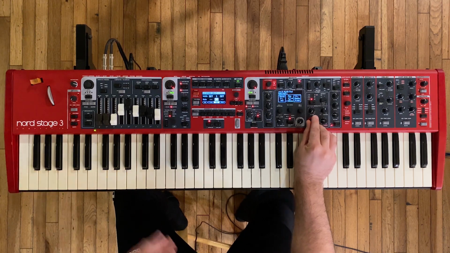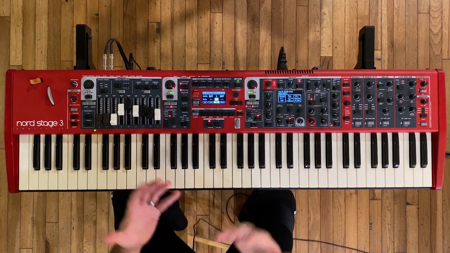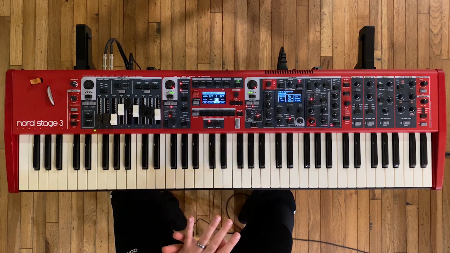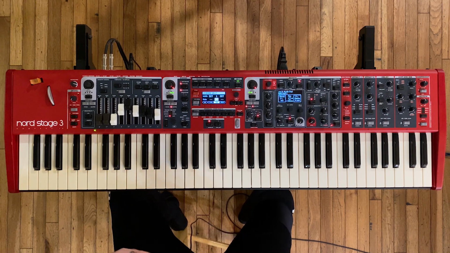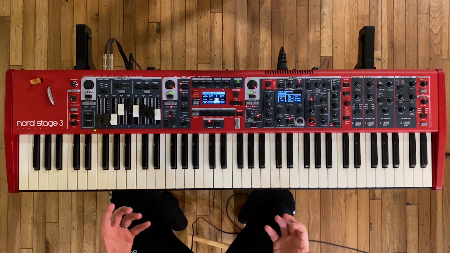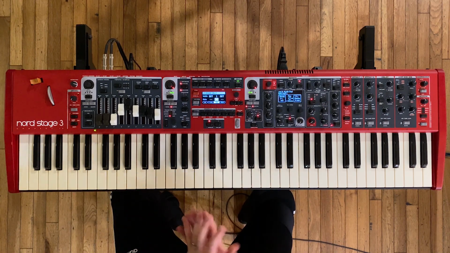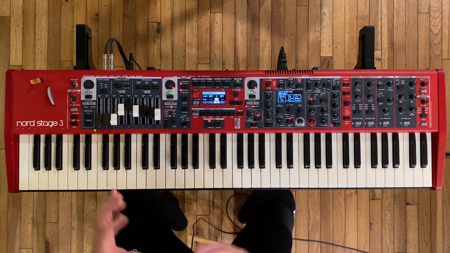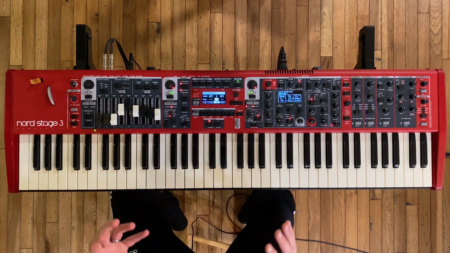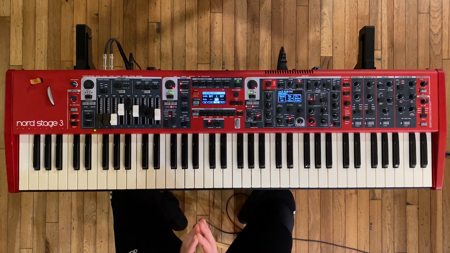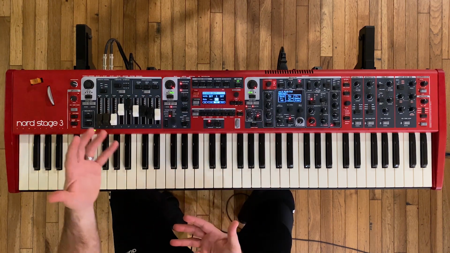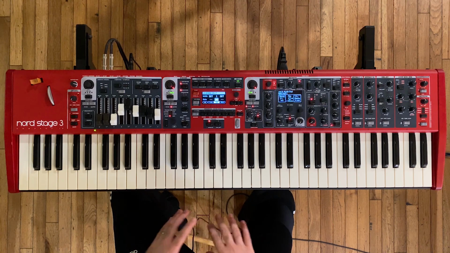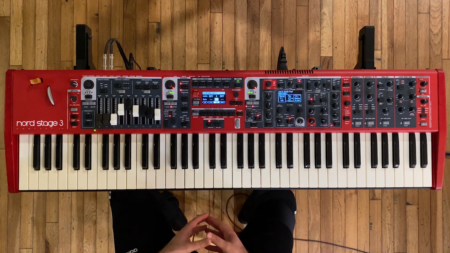So as you can see, as we start to play around with splitting and layering, the functions within this keyboard are very powerful, especially if you're setting up a live performance sound. There's so much functionality built in around the splits and the layers that you can really bring together a big combination of sounds between the 2 organs, 2 pianos, 2 synths. Splitting and layering in combination with each other can bring about some really powerful sounds.